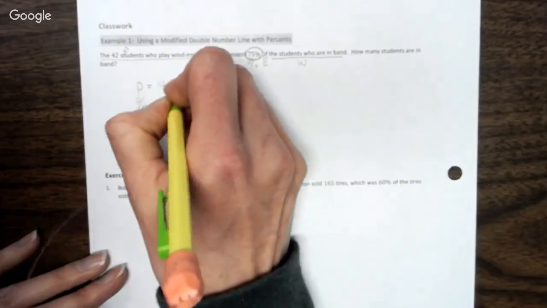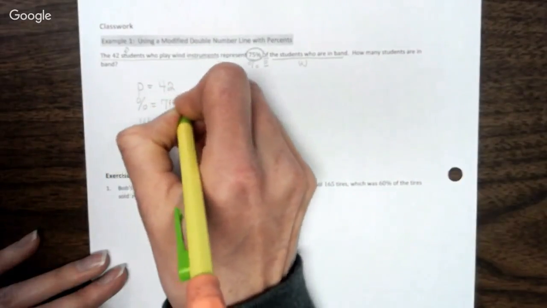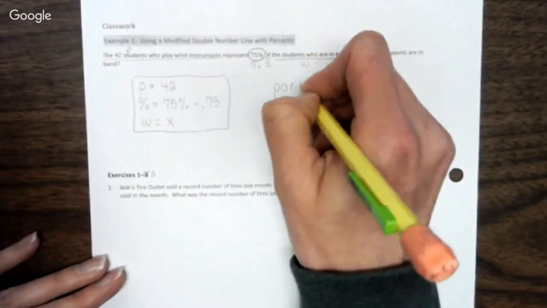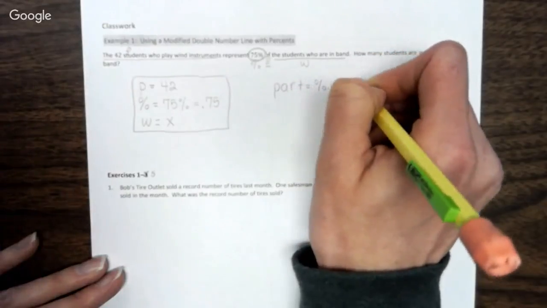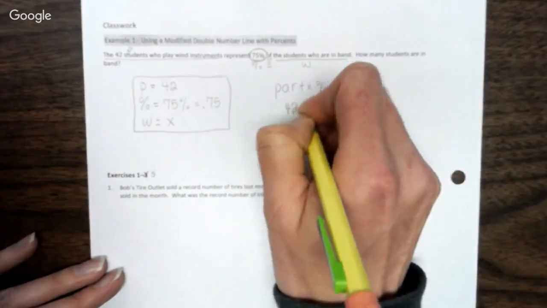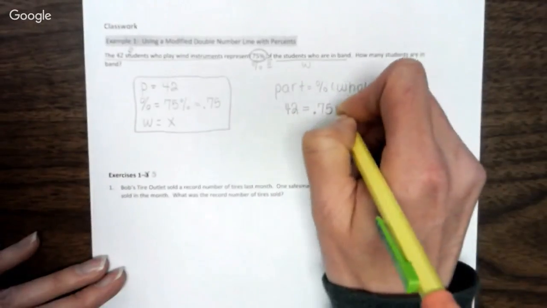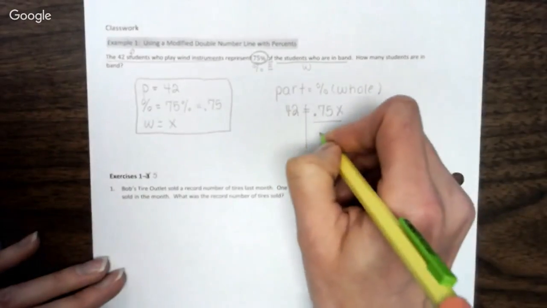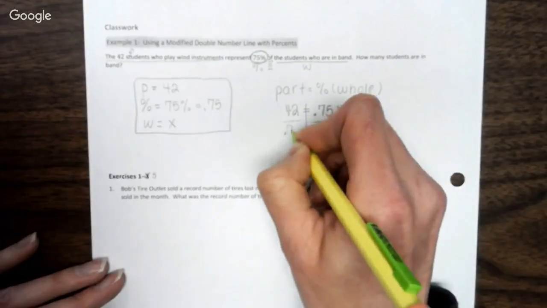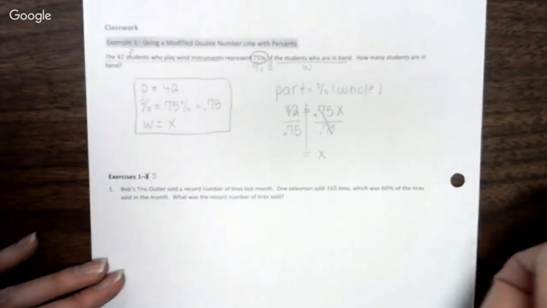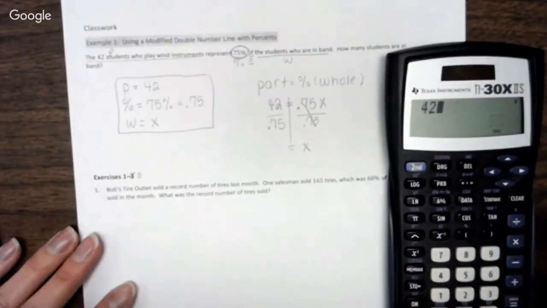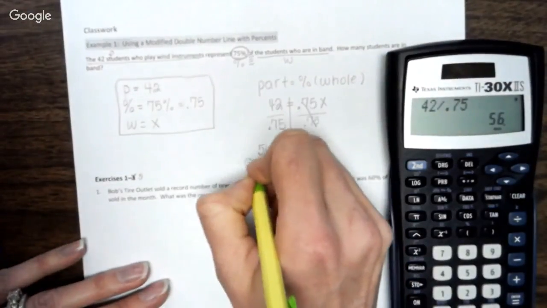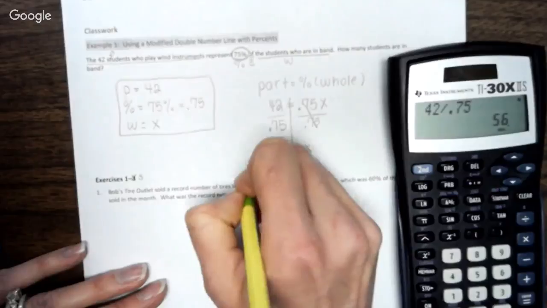So the part is 42. The percentage is 75%, and the whole is our x. So here's our cheat sheet. Let's set up our equation. Part equals percent times whole. So our part is 42, equals 0.75 times x. All right, let's solve for x. We're going to divide both sides by 0.75. So x is equal to, take our calculator, 42 divided by 0.75 gives us 56 students in the band.